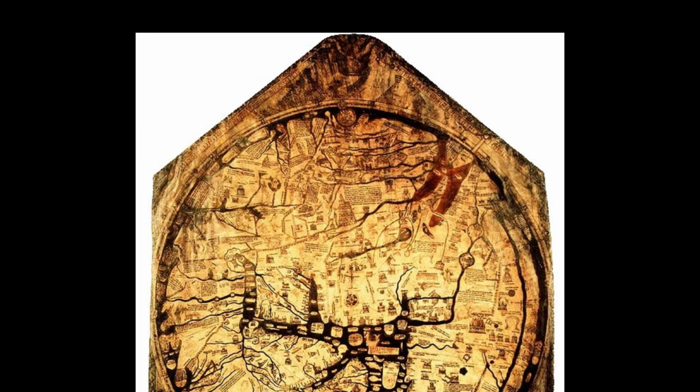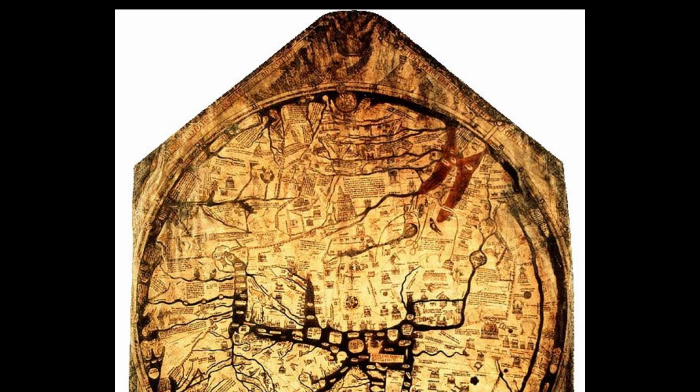First, look at the very top. See that figure sitting on a throne above the circle? That is Jesus Christ. He is looking down on the world. This tells you immediately that this isn't about geography, it's about theology.